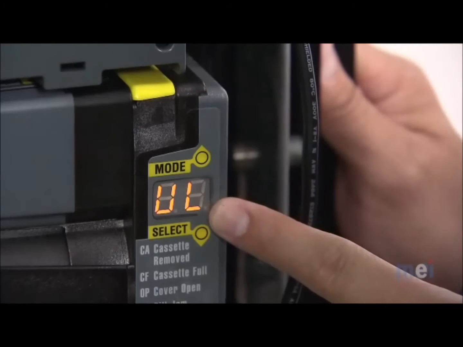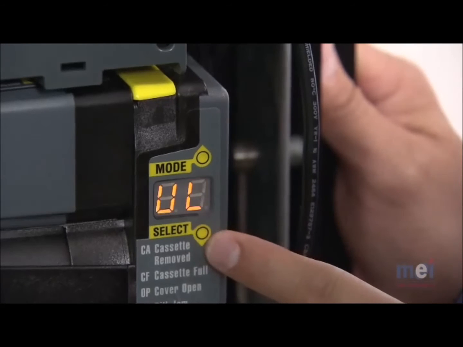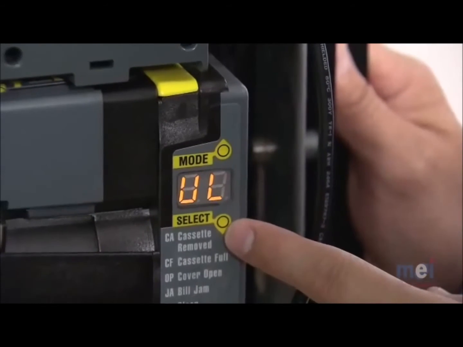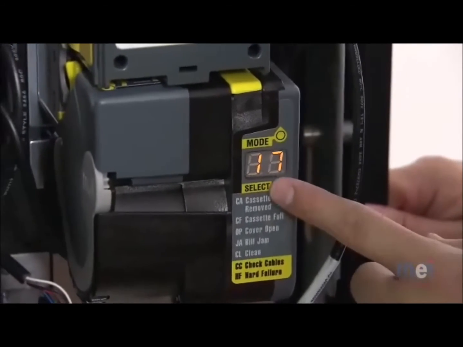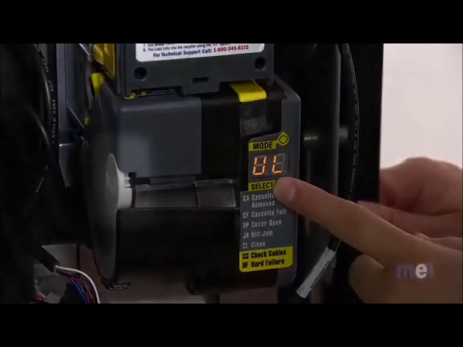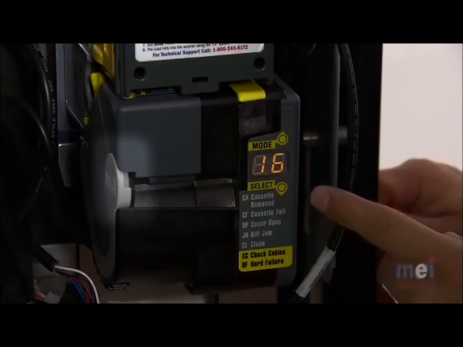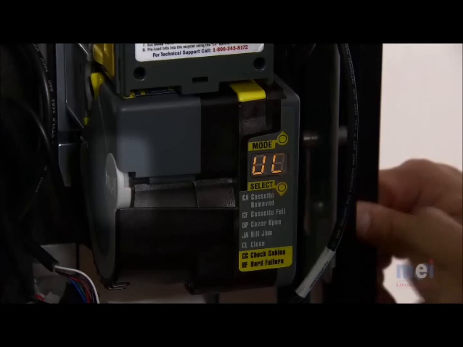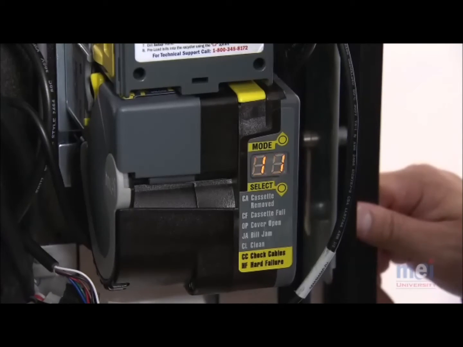The second available menu option is Unload mode, or UL. When UL is flashing, press the Select button to enter into this mode. Now, each time you press the Select button, the recycler will stack 1 bill. If you press and hold the Select button for 2 seconds and then release, the recycler will continue to dispense bills down to the par level. If you want to continue to empty the recycler, you must press and release the Select button 1 time for each bill to be stacked.